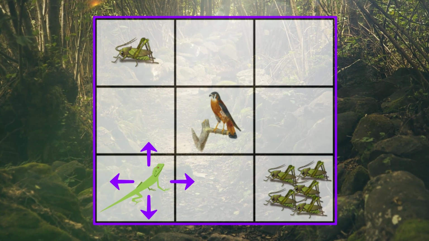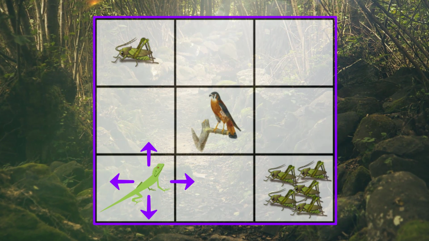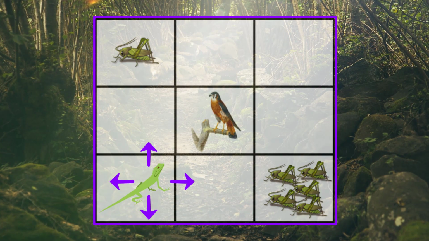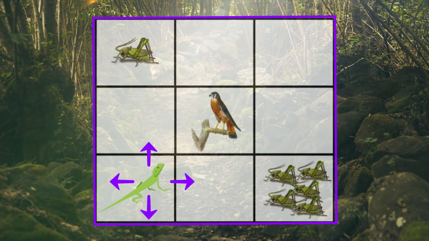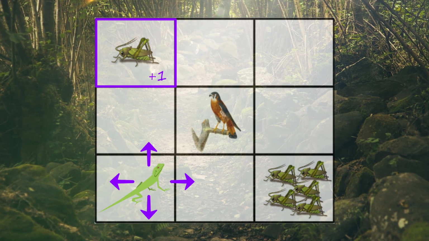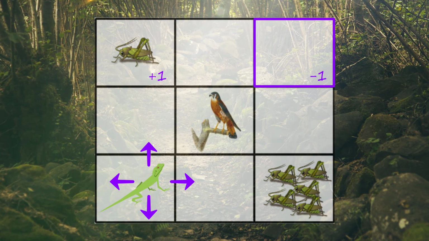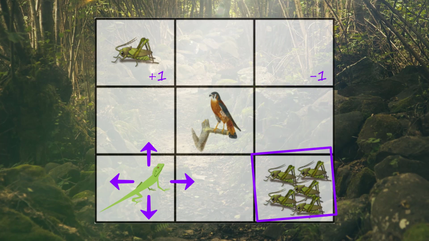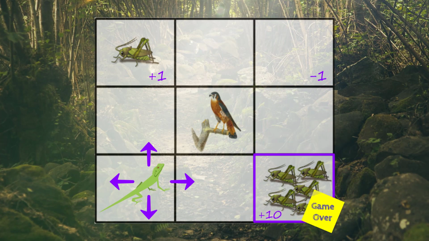The states are determined by the individual tiles and where the lizard is on the board at any given time. If the lizard lands on a tile that has 1 cricket, the reward is +1 point. Landing on an empty tile is -1 point. A tile with 5 crickets is +10 points and will end the episode. And lastly, a tile with a bird is -10 points and will also end the episode.